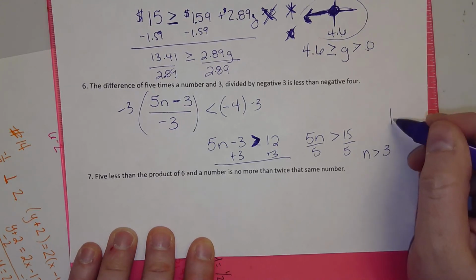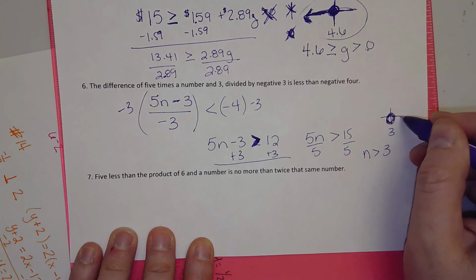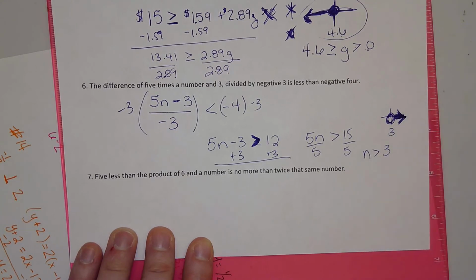And then number line, 3, a number bigger than 3 goes this way, and that circle is open, and I draw my number line, and any number bigger than 3.